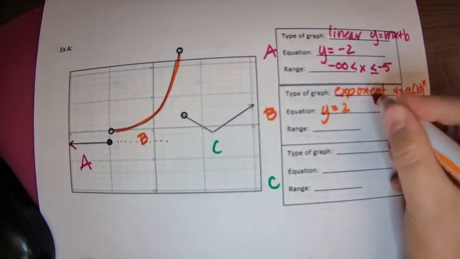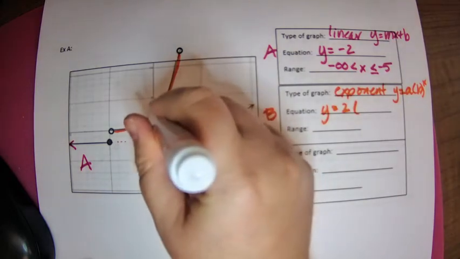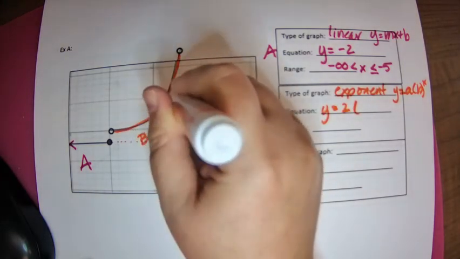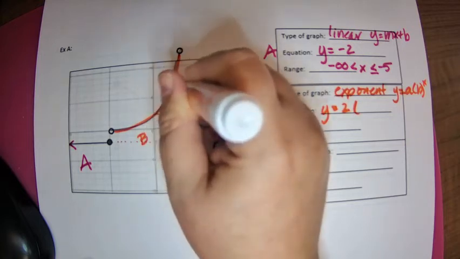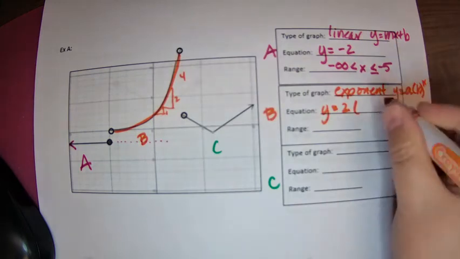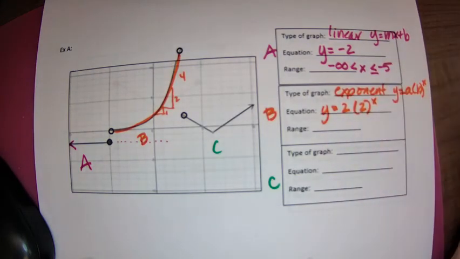It's kind of hard to read my graph here, I see. But to get from here to here, I moved up 1. And to get from here to here, I moved up 2. And from here to here, I moved up 4. So what's happening each time? Oh, I'm doubling. So that's my rate.